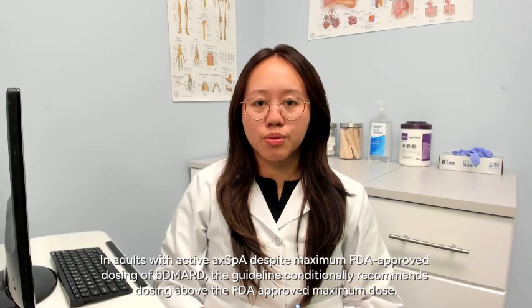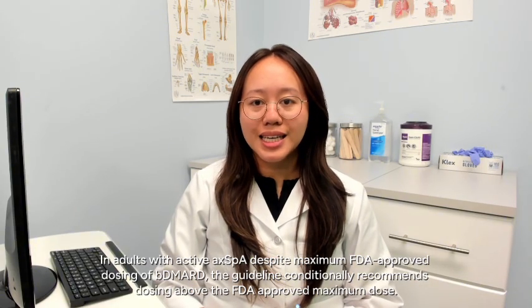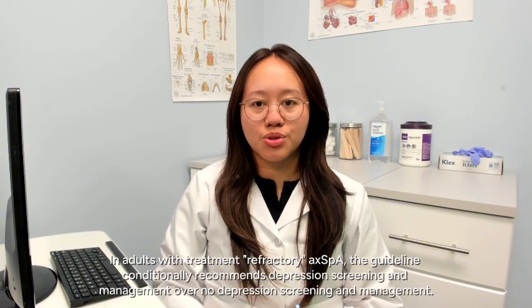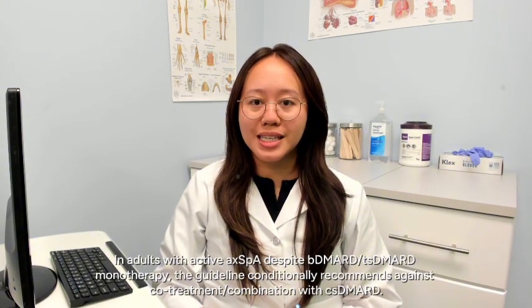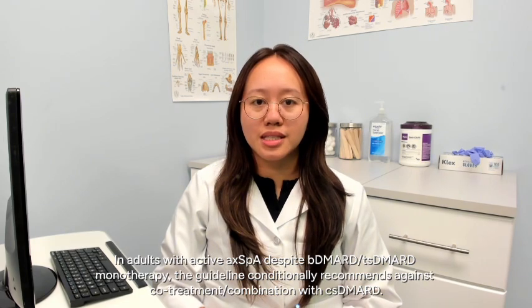In adults with active AxSpA, despite maximum FDA-approved dosing of B-DMARD, the guideline conditionally recommends dosing above the FDA-approved maximum dose. In adults with treatment refractory AxSpA, the guideline conditionally recommends depression screening and management over no depression screening and management. In adults with active AxSpA, despite B-DMARD/TS-DMARD monotherapy, the guideline conditionally recommends against co-treatment/combination with CS-DMARD.